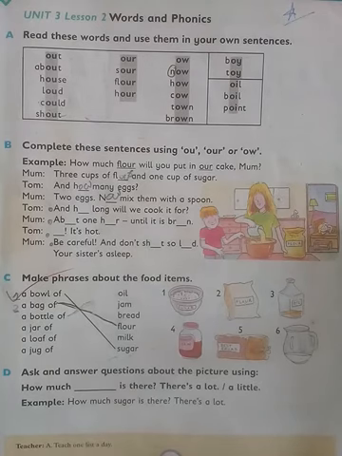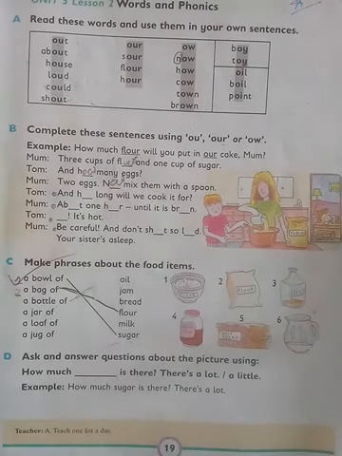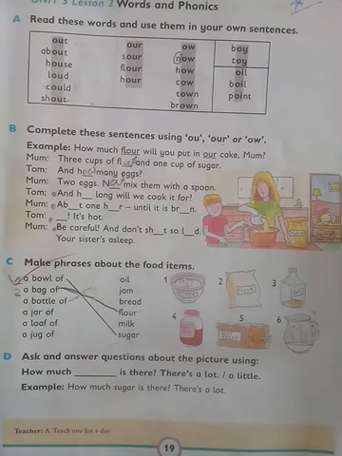When we ask about quantity, we use how much and how many. How much and how many. How many is for countable nouns that we can count with numbers, and how much is used for uncountable things that we cannot count in numbers.